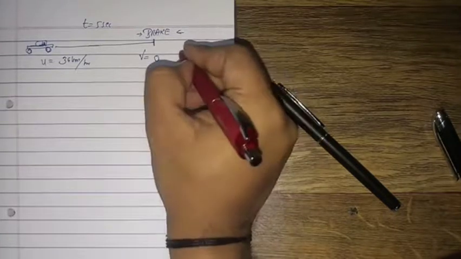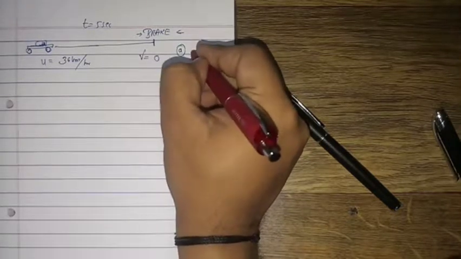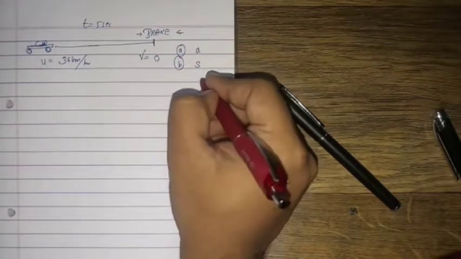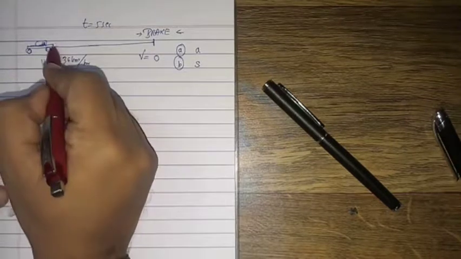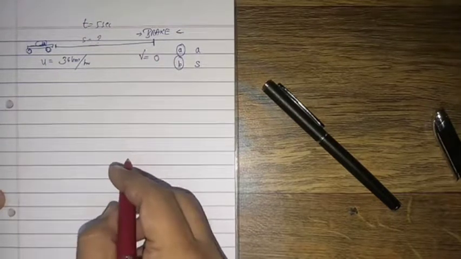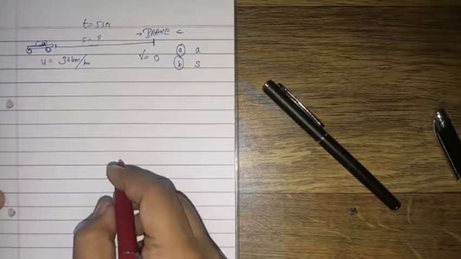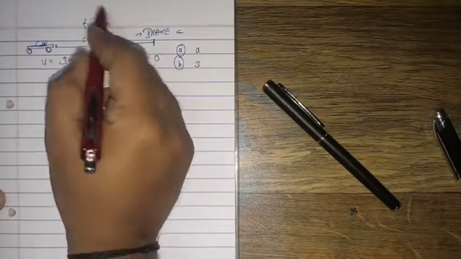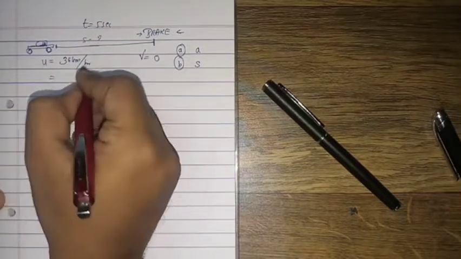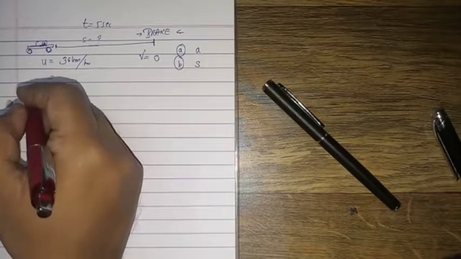So time is given how much? 5 seconds. We have to find A, the acceleration, and B, the distance before it stops. So from this point to this point, what is the distance we have to find out, and what is the acceleration. So how to do this? Though it's simple, time is given in seconds but initial velocity is in kilometer per hour. So let's convert this into meter per second.